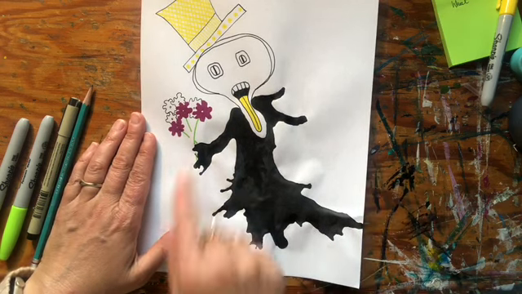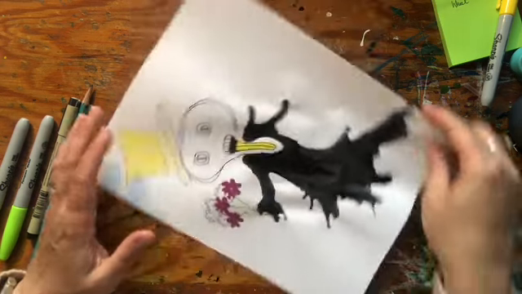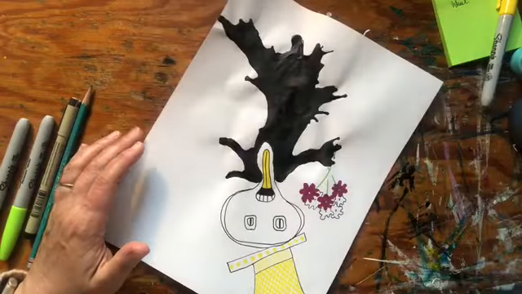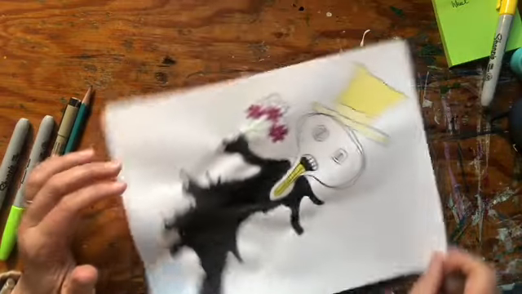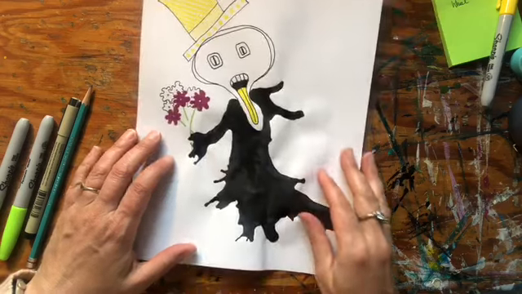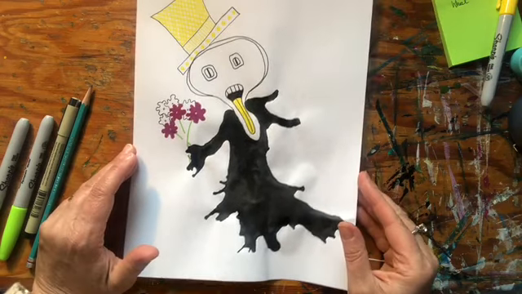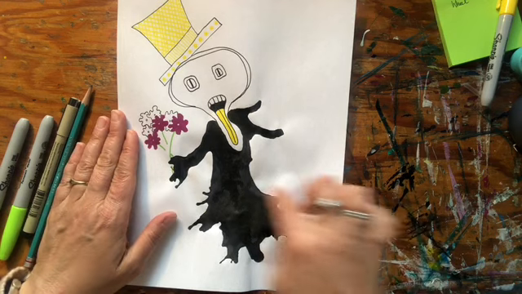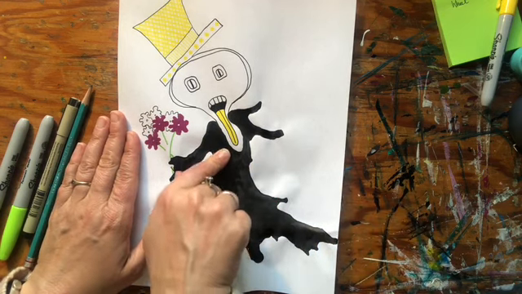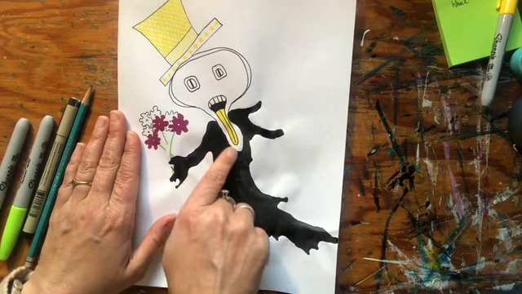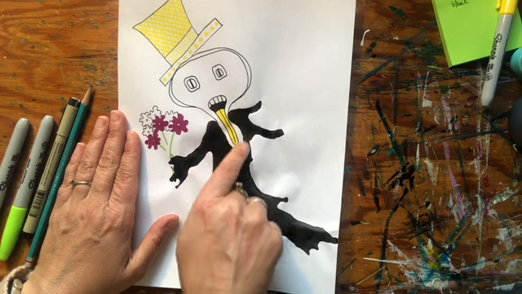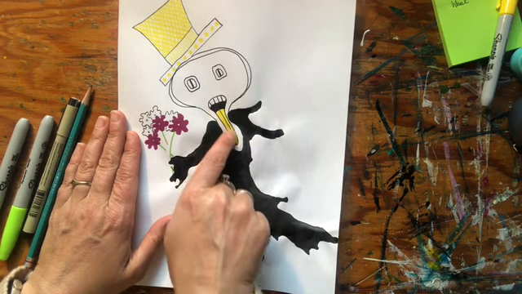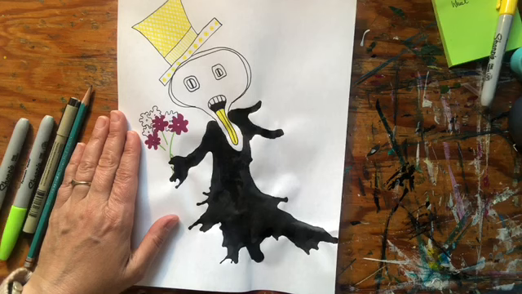And you can see again, I kind of turned around my ink blob a little bit just to see what I could imagine coming out of that ink blob, and this is what I came up with. So I added the monster's head. I loved using this negative space in the blob to create his mouth and tongue being open really wide.